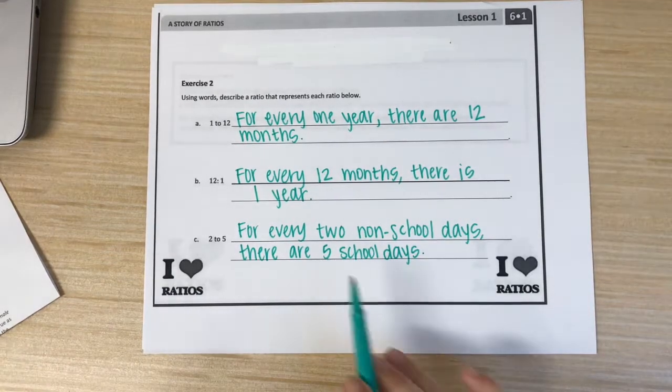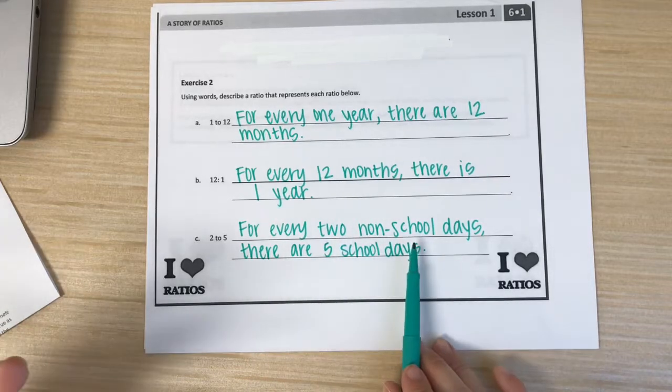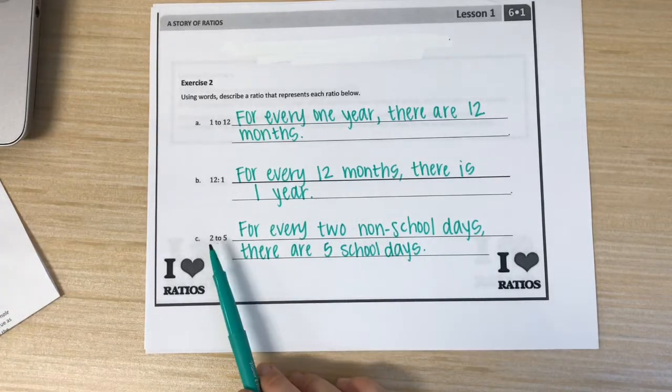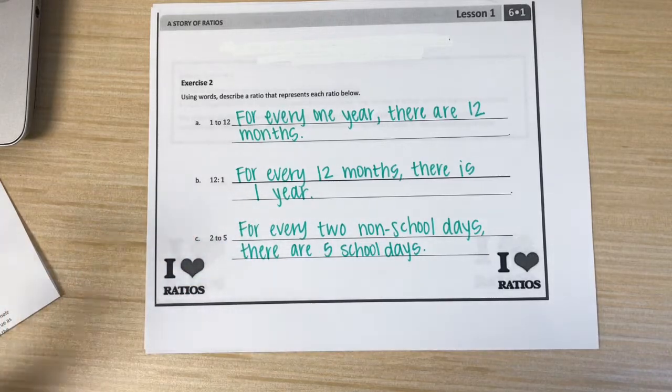And notice again, the number 2 came first when I read this ratio because the ratio is 2 to 5. If I mix up those numbers, that changes the relationship.